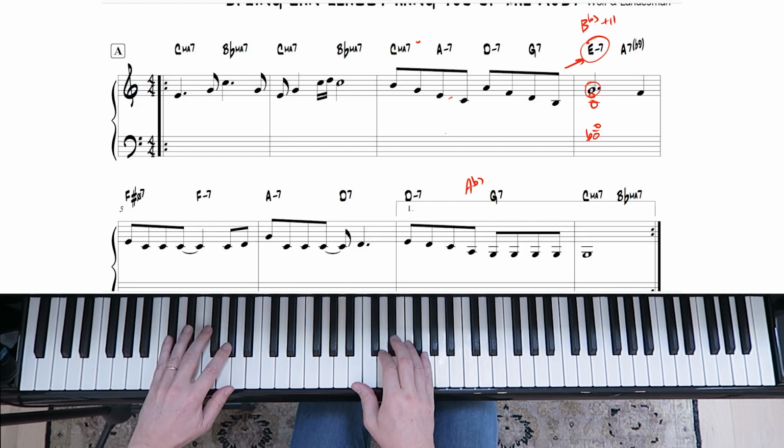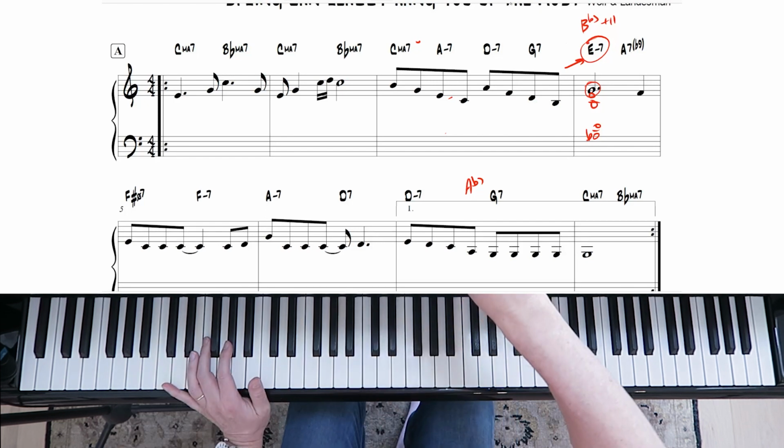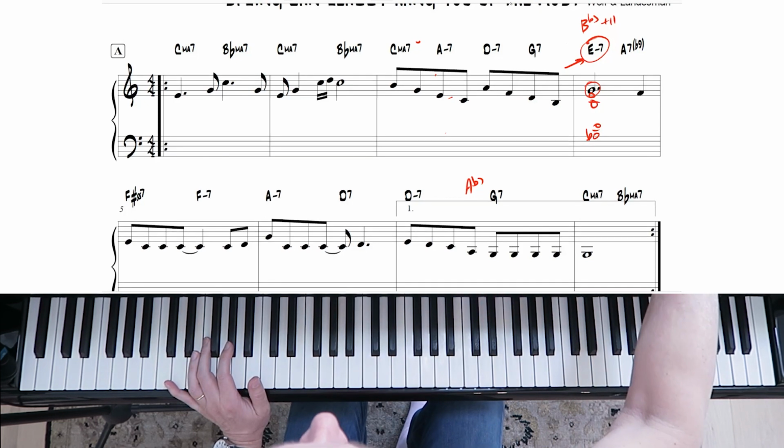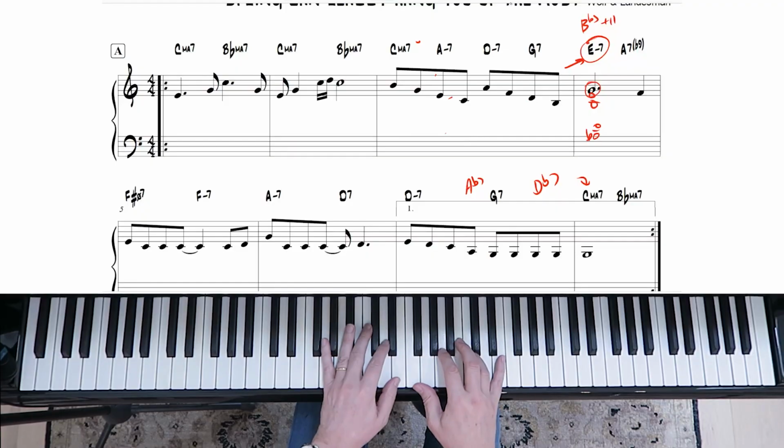And then we're going to do it again. We're going to put D flat 7 in front of the C major 7th chord. So again, you can use a tritone substitution approaching any destination chord, whether it's minor, dominant, or major. So one more time.